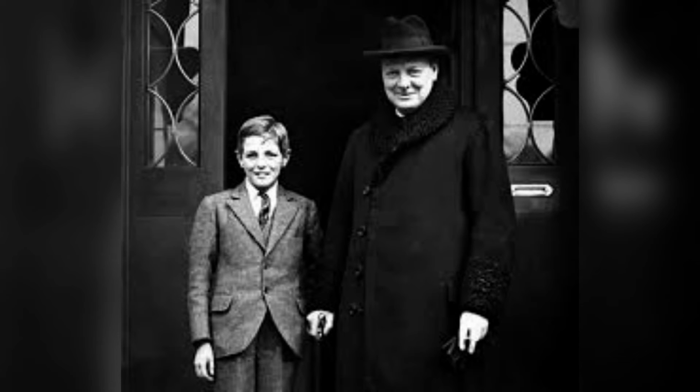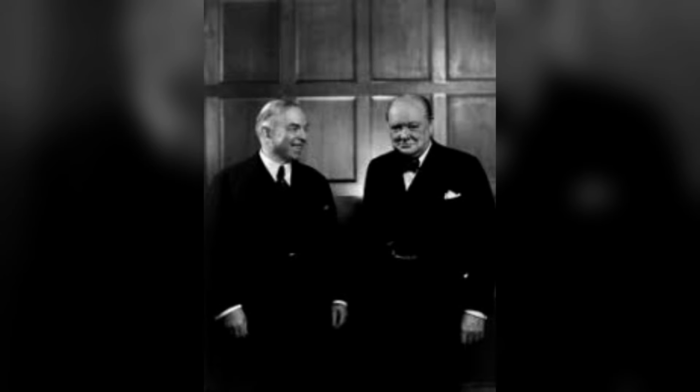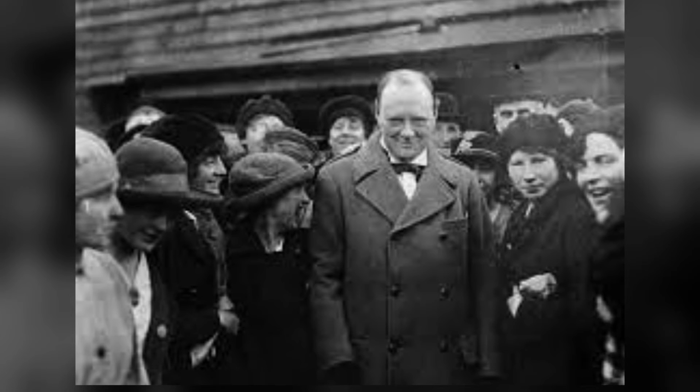Churchill had a long and varied military career, serving in the British Army, the Royal Navy, and the Royal Air Force. He saw action in several conflicts, including the Second Boer War and World War I. In addition to his historical and political writings, Churchill was also a prolific journalist and wrote for a number of newspapers and magazines throughout his career.